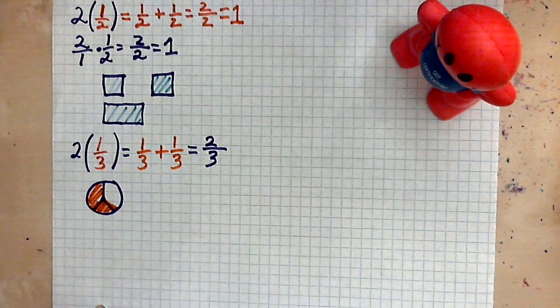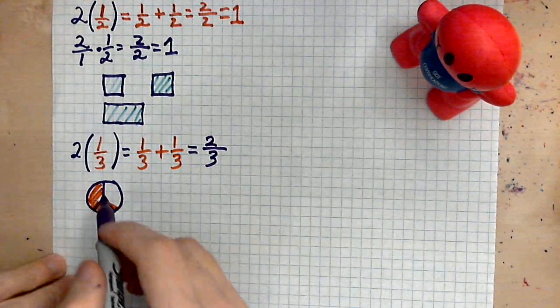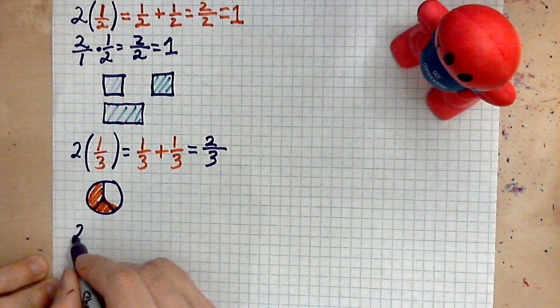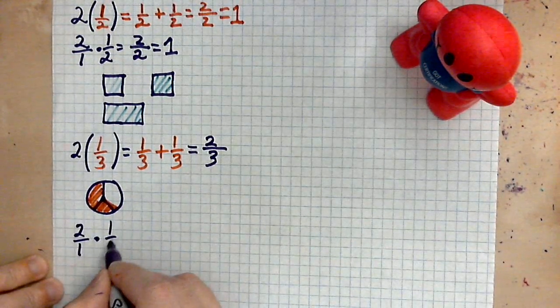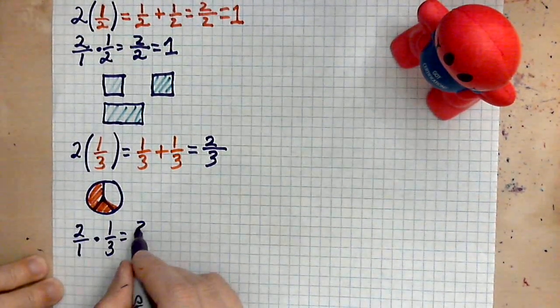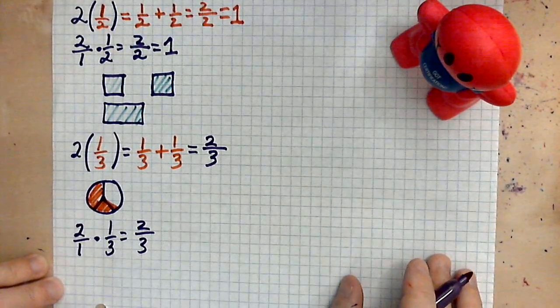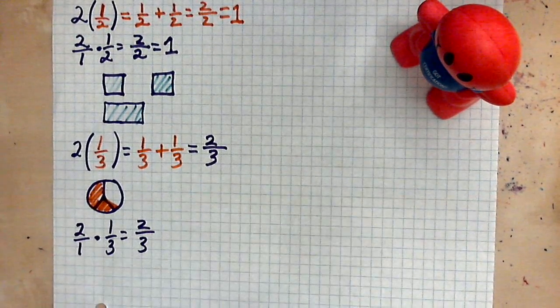And the more routine way, of course, to do this exercise is to write 2 over 1 times 1 over 3, which is the same as 2 over 3. Just multiply tops and bottoms together.